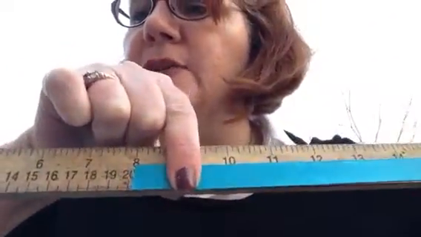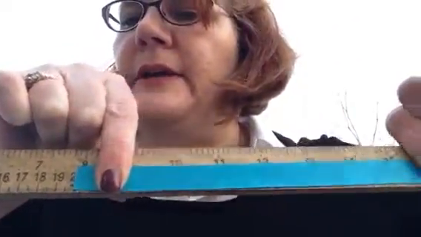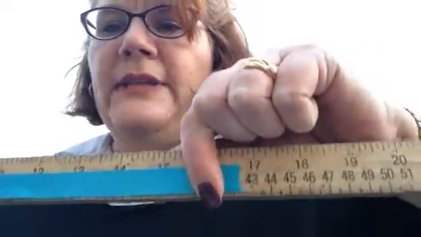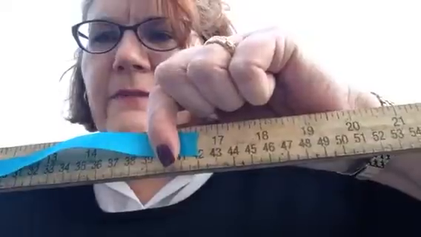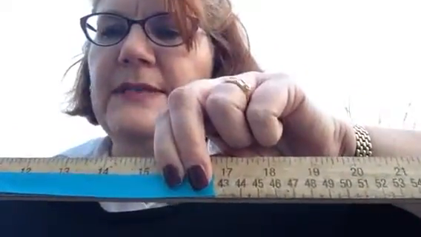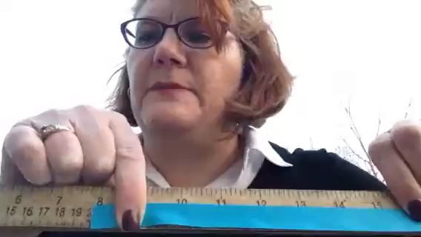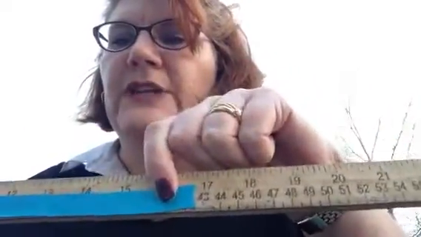So I started at 20 right there, and it went to, looks like, 42.5. So the circumference of my cookie is from 20 to 42.5, which is 22.5 centimeters round, right?